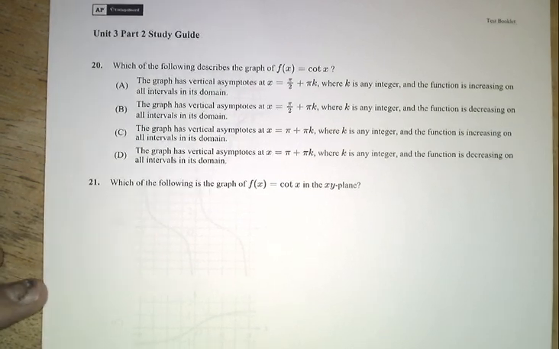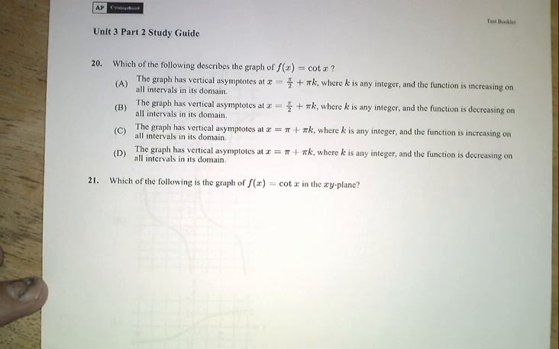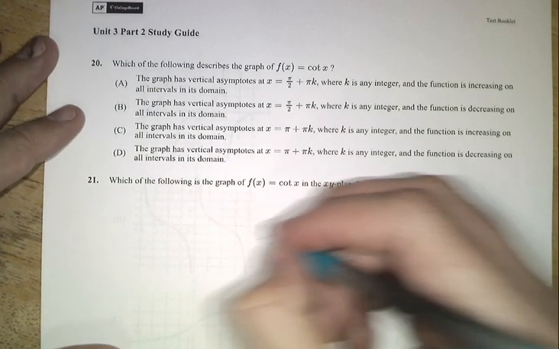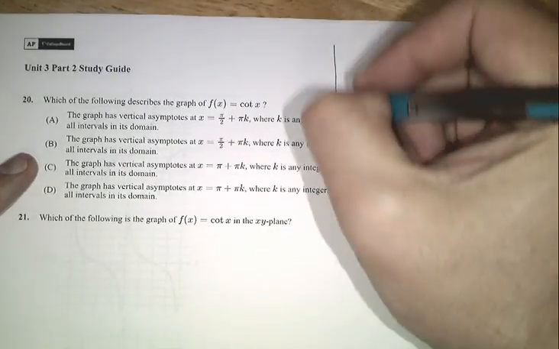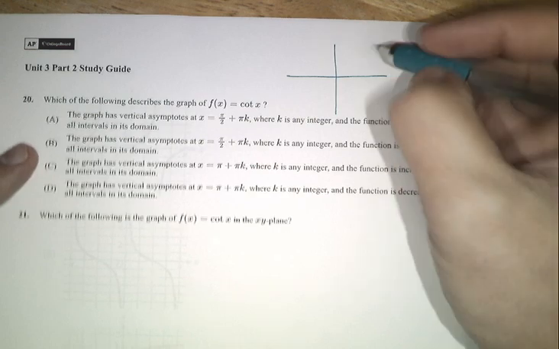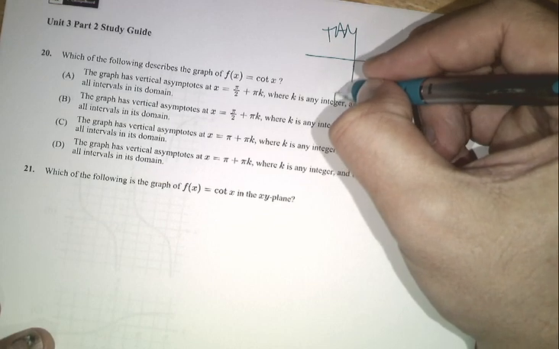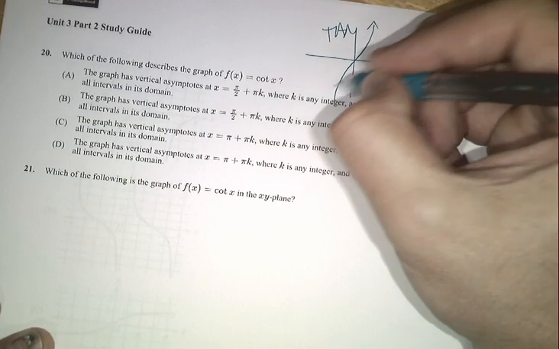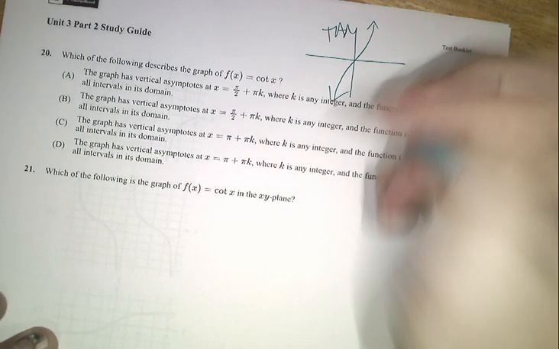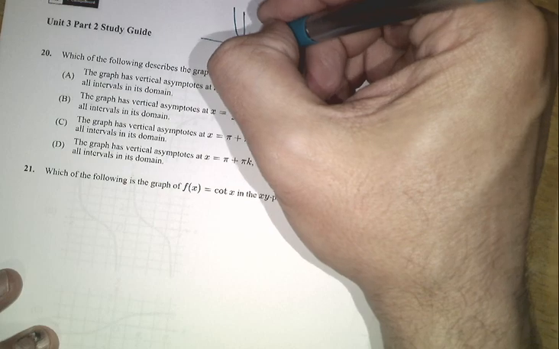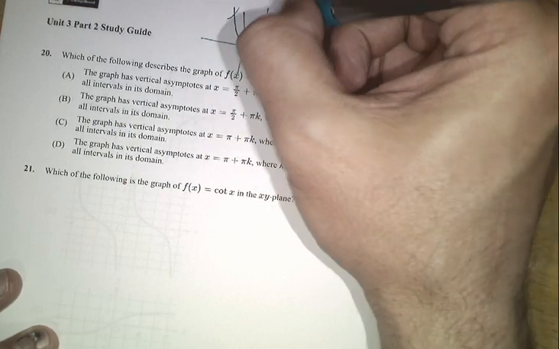Which of the following describes the graph of cotangent of x? So, again, the cotangents we didn't work too much on. But tangent looks like this when it's graphed. Cotangent is inverted. It looks like that. It'll have these asymptotes. Should be shifted over a little bit too.